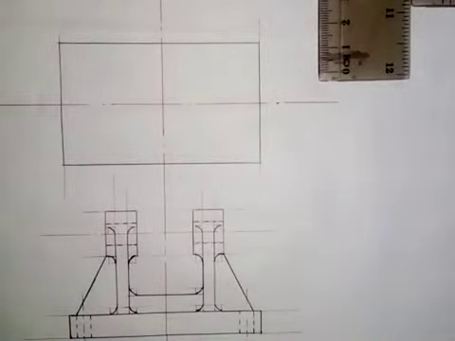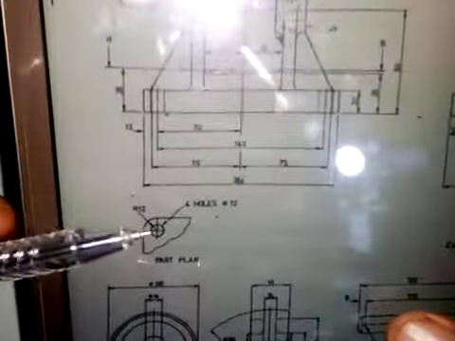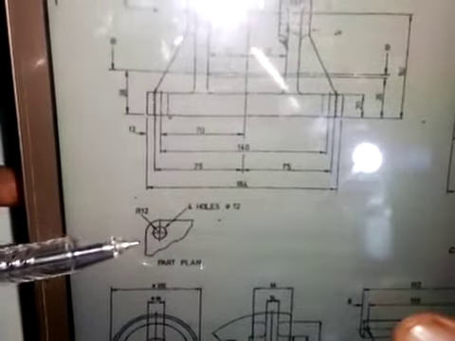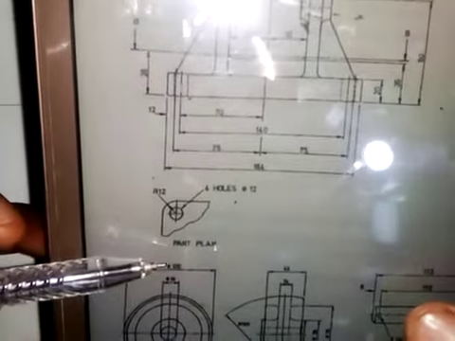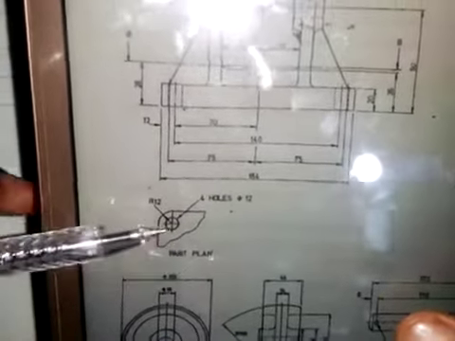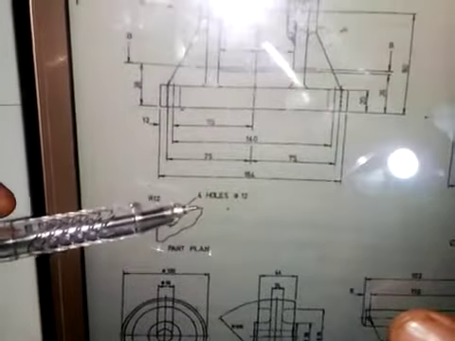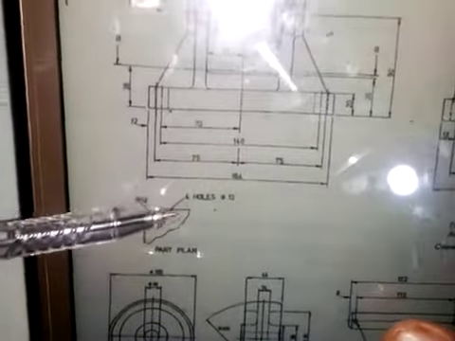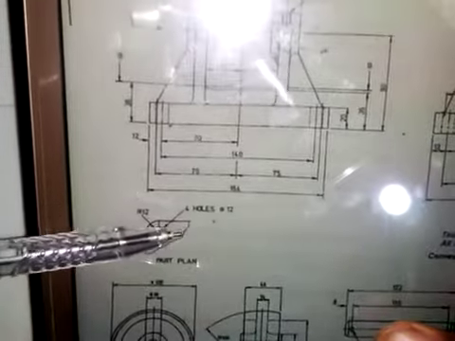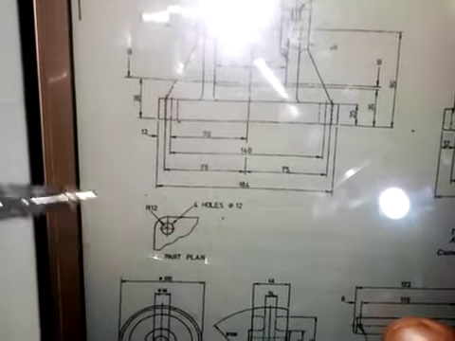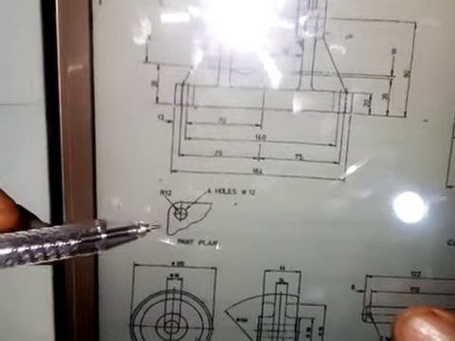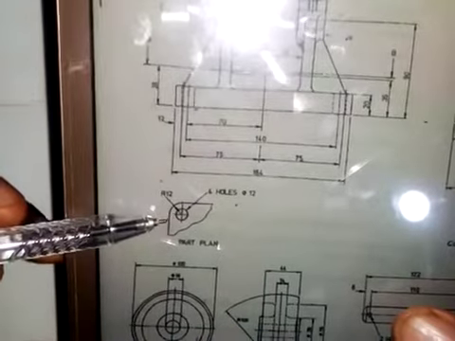So we have 4 holes. As we have here, on this part, you can see the part plan here on the screen. So we have 4 holes, and each of them is of diameter 12, for which I've used 6 already. And then we have a radius here.